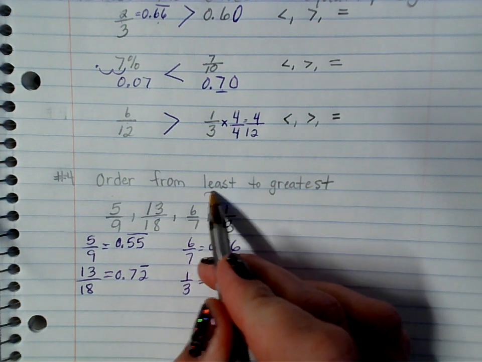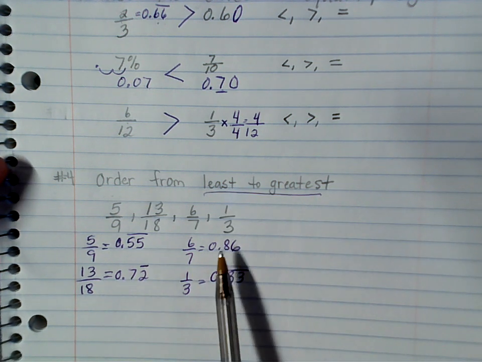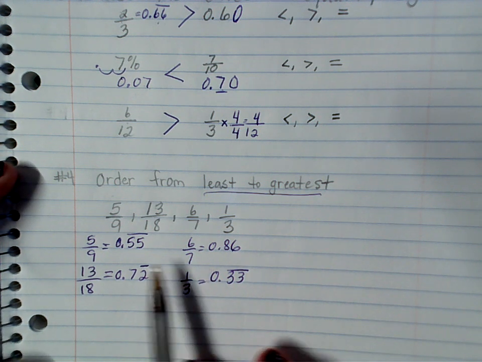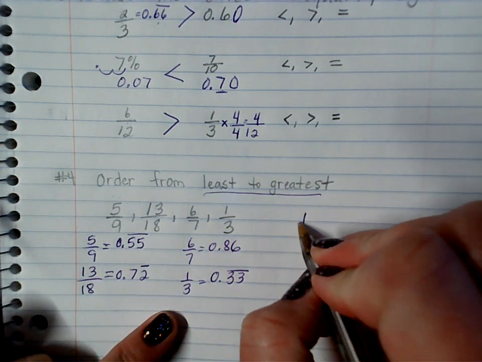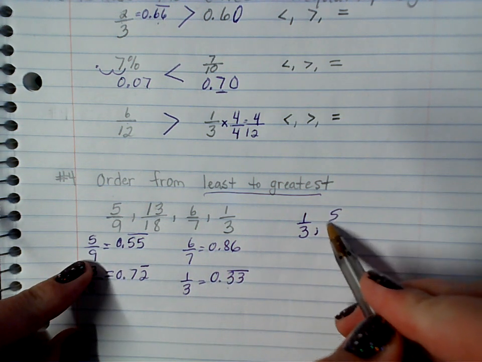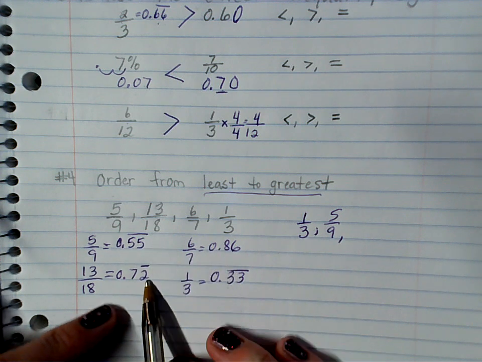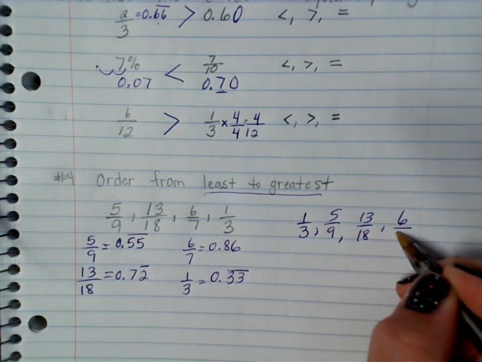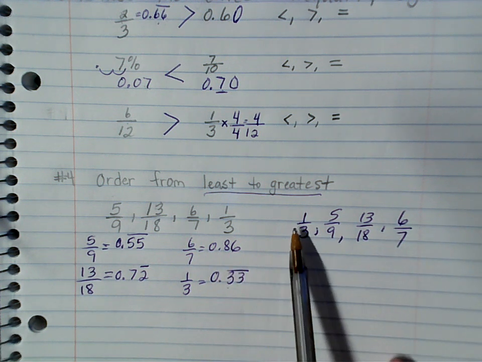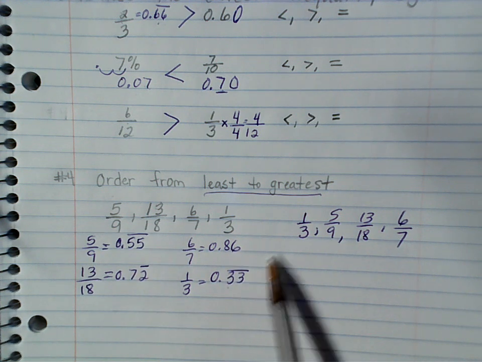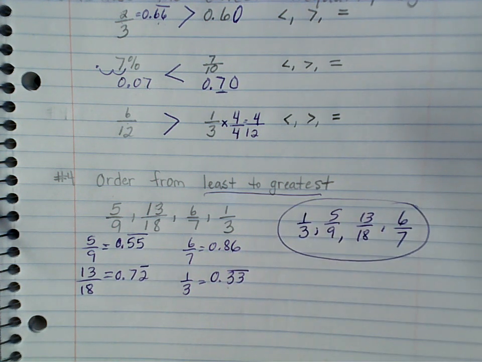So now I can put them in order from least to greatest. They're all 2 decimal places, so I don't have to add any zeros. My smallest would be 1/3. Next, I could put 5/9. Then I could put 13/18 and 6/7. Notice I have rewrote the original fraction I started with, not the decimal. So you want to rewrite the original number, whether it was a fraction, a decimal, or a percent.